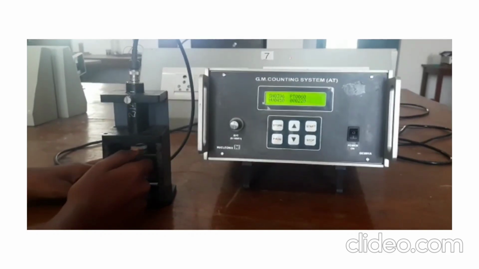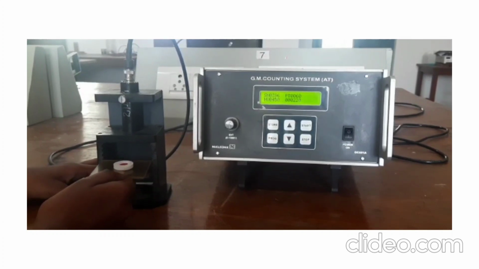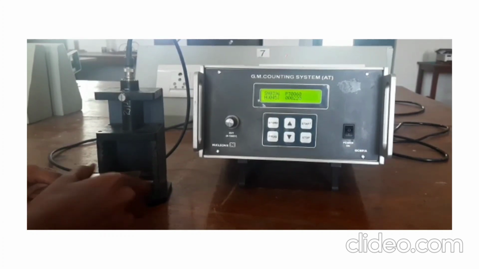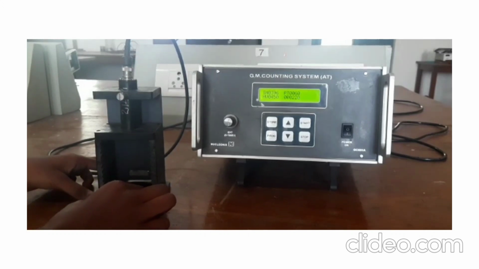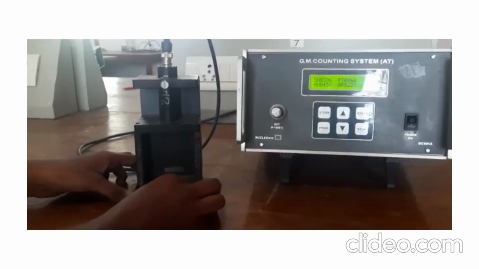Similar to the previous trials, we'll take readings at different distances by changing the slots. As I said, each slot is 0.5 centimeters apart. Now I'll show the readings for the last slot, that is 7 centimeters away from the GM tube. This slot is the 12th slot in the GM counter tube.